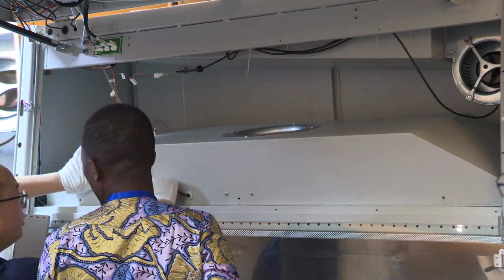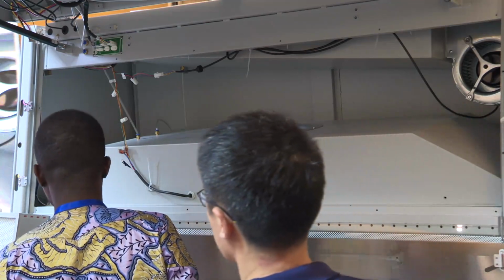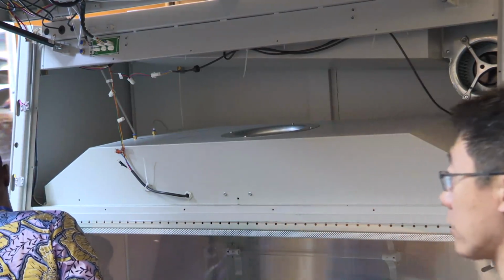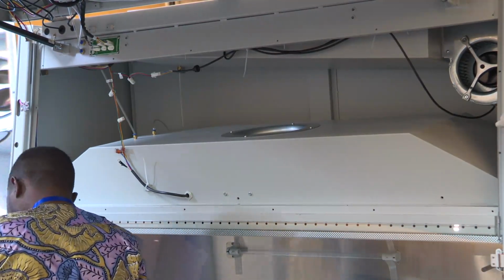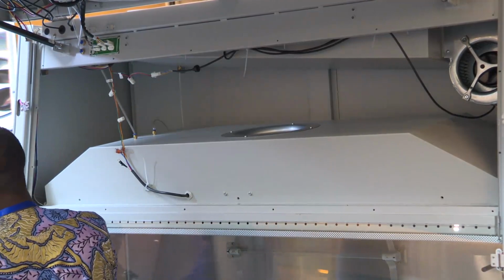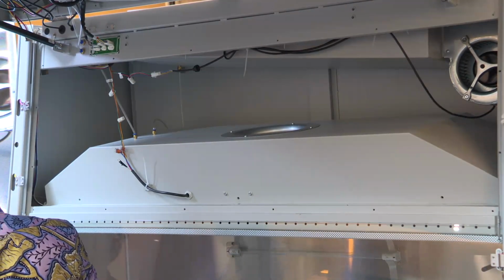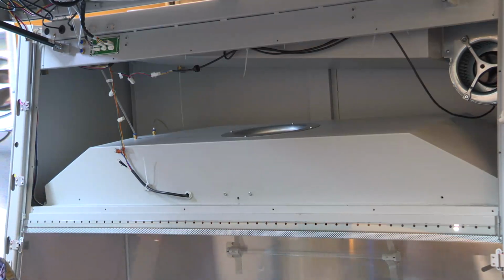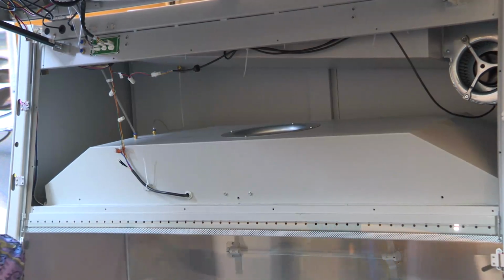How many years or more before you change the filter? What is the replacement interval? About how often does this filter need to be replaced? 3 to 5 years under normal standard conditions.